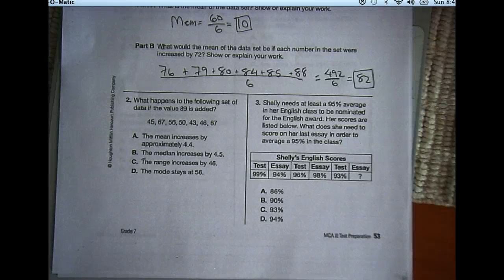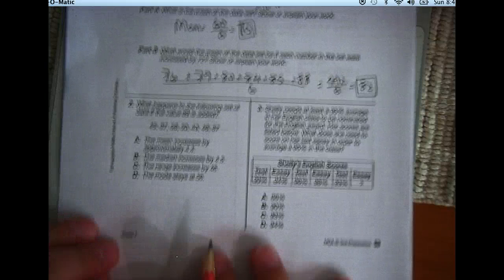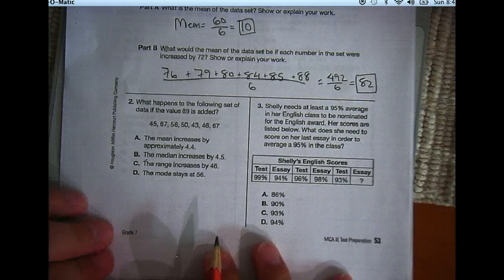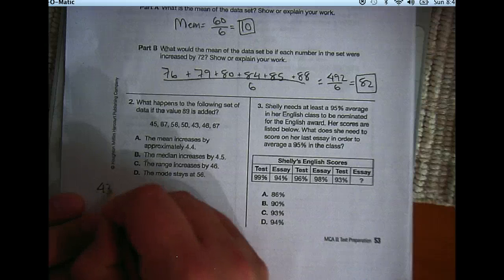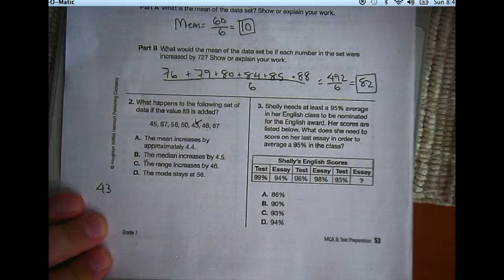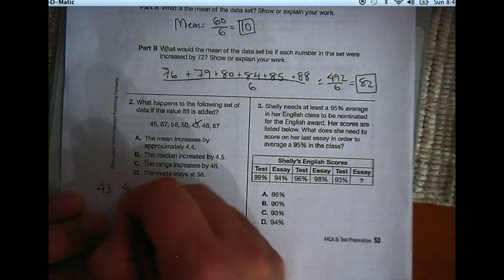In order to do this, let me first get all the numbers in order from smallest to largest. My smallest number is 43. My next one is 45.